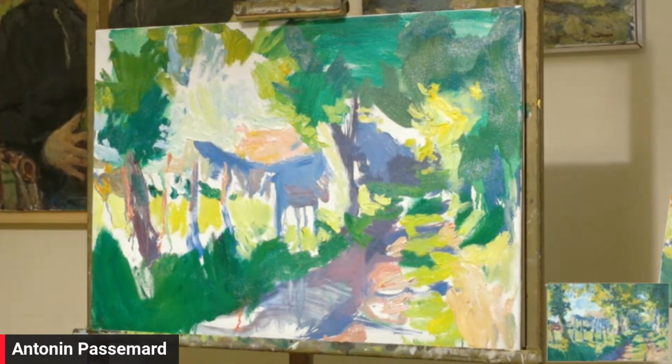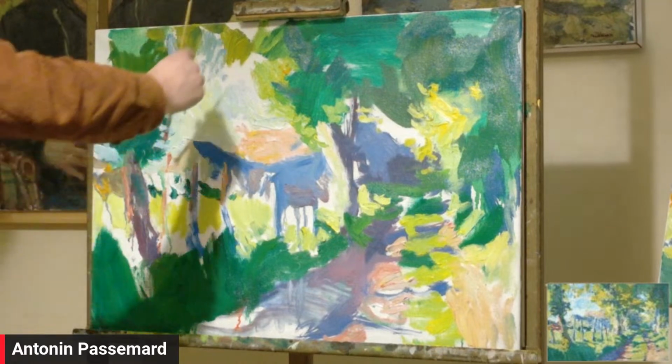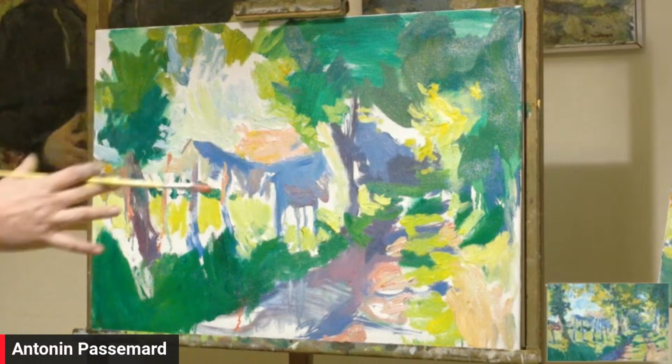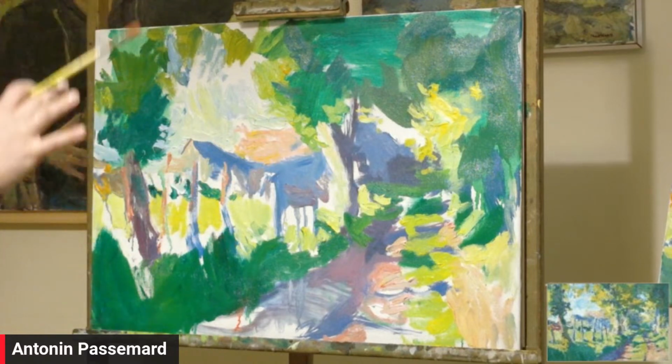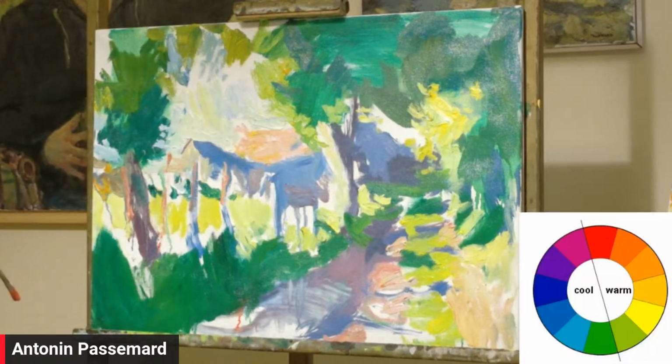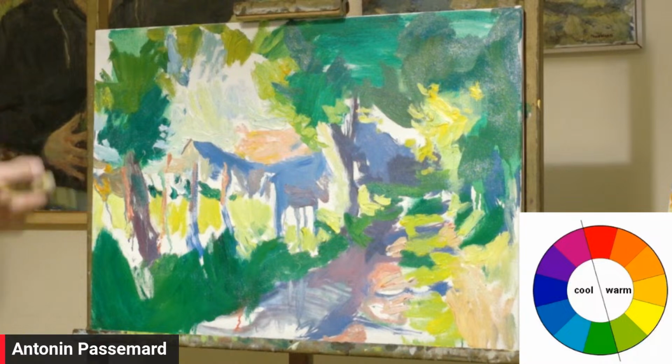So also, trying to re-emphasize making the complementary colors even stronger, which, if you look at the color wheel, you will understand are opposite colors. When put into a painting, they really create this sense of light when you use them against each other.